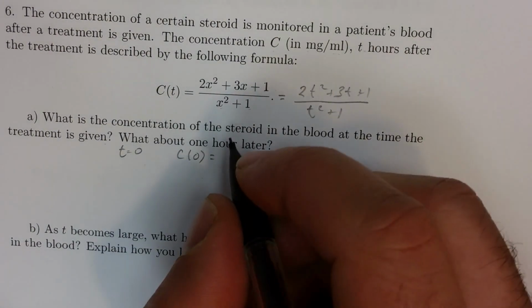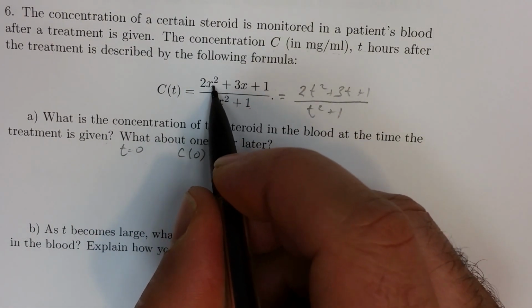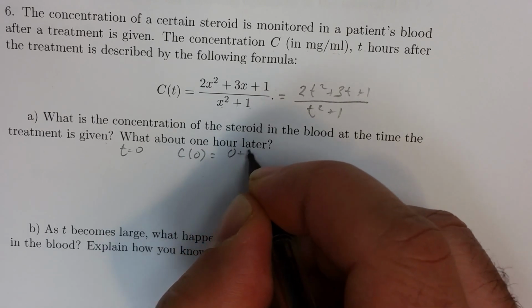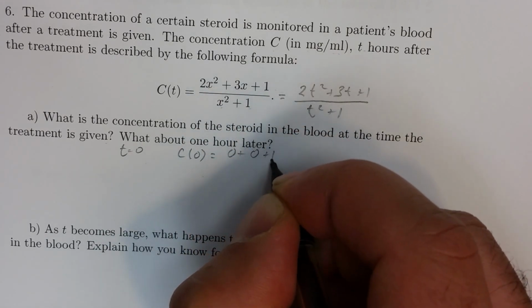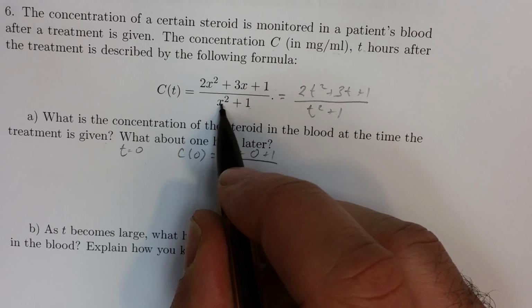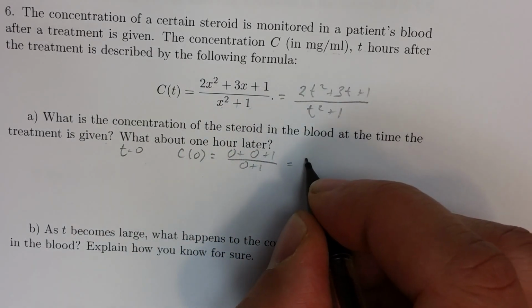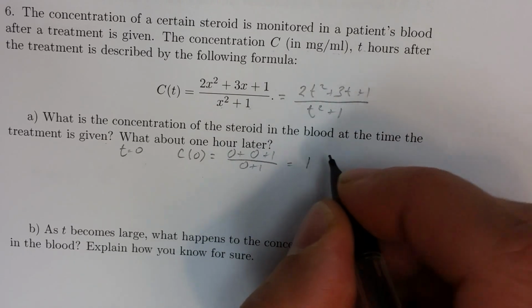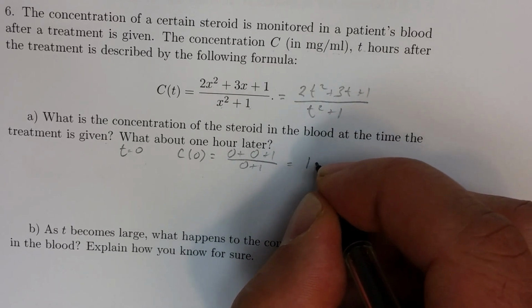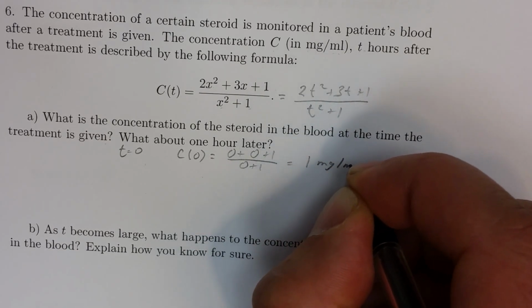So C of 0 is equal to 2 times 0, which is 0, plus 3 times 0, which is 0, plus 1, all over 0 squared plus 1, so that's 0 plus 1. So that's 1 over 1, that's 1. Let's put on units. 1 milligram per milliliter.